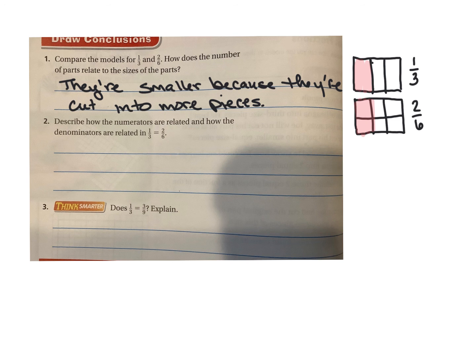So that would mean that probably this must be doubled, or multiplied by 2 also, in order to become 6. So 1 times 2 is 2 and 3 times 2 is 6. And what you'll notice in that pattern is that whatever I do to the numerator of this, if I do the same thing to the denominator of that, then it will stay equivalent.